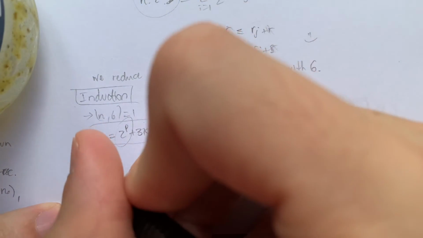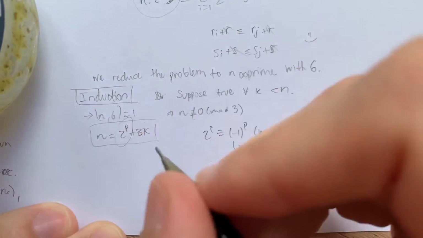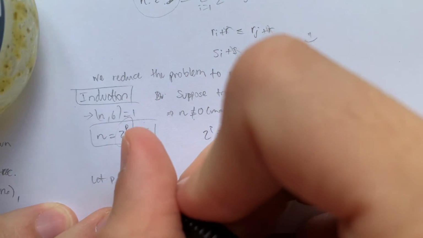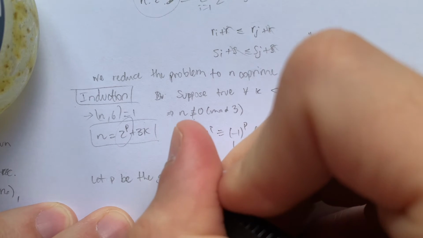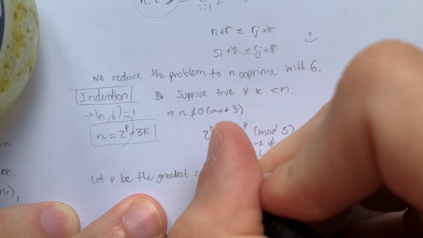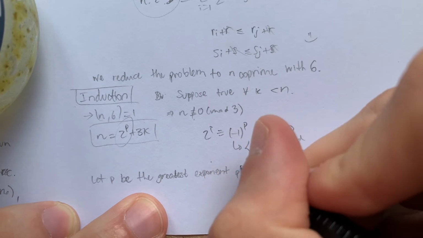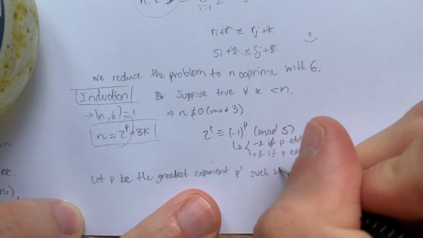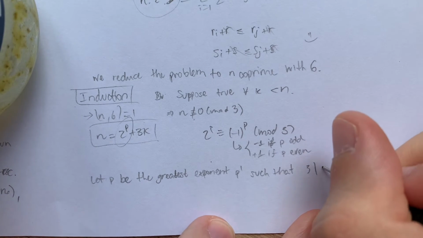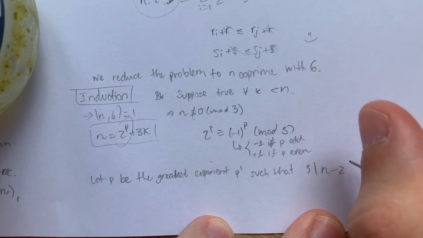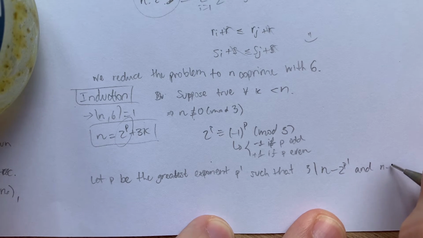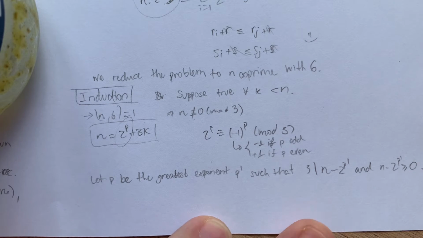In fact, we'll consider the greatest exponent. So let p be the greatest exponent p prime such that 3 divides n minus 2 to the p prime, and n minus 2 to the p prime is not negative.